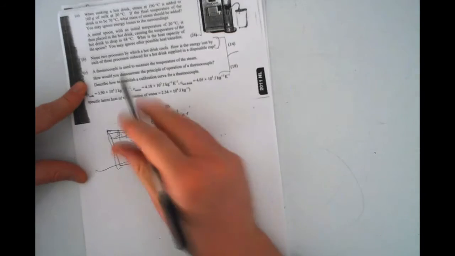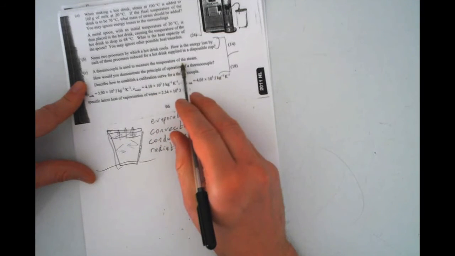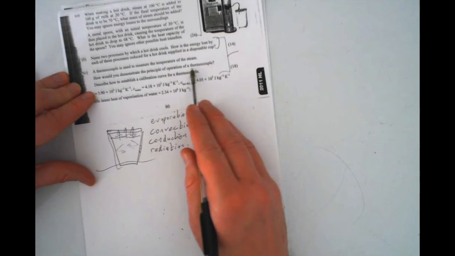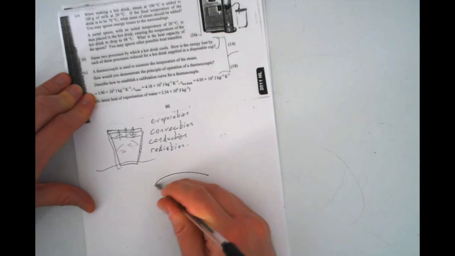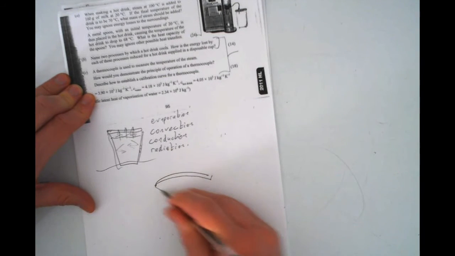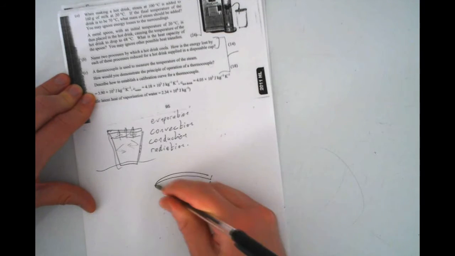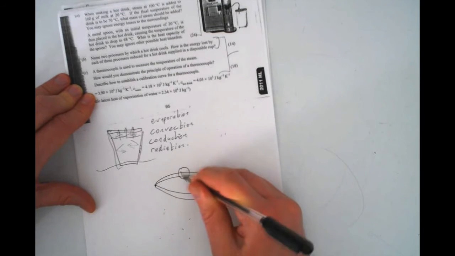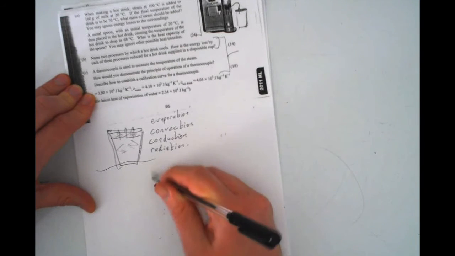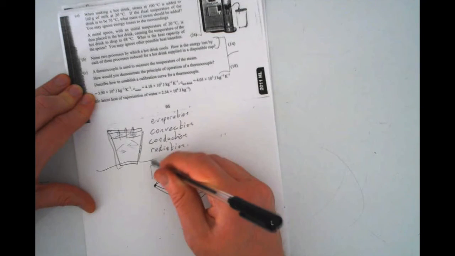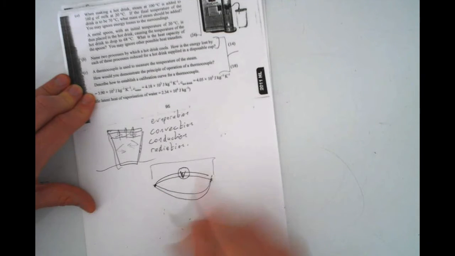Okay, speaking of which, a thermocouple is used to measure the temperature of the steam. How do you demonstrate the principle of operation of a thermocouple? Okay, a thermocouple is just basically two different types of metal that are stuck together at the ends. I'm exaggerating a little bit here. And there's a voltmeter. So at the junctions, you'll get an EMF between those two. You'll get a voltage difference between the two junctions if they're at different temperatures.